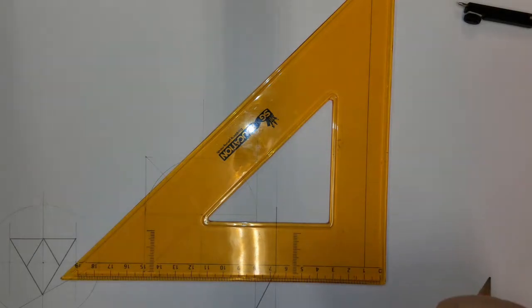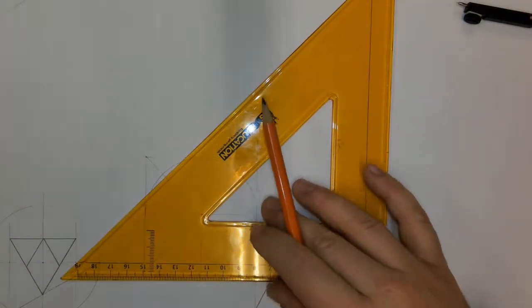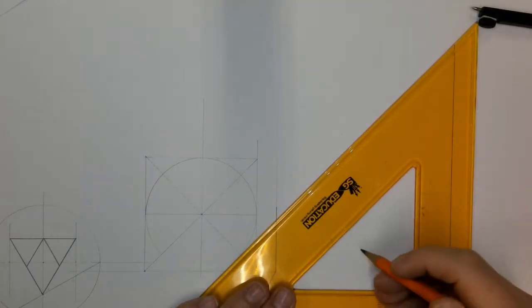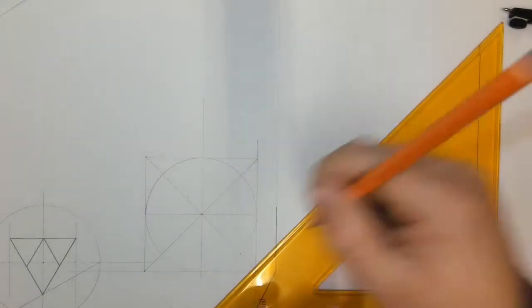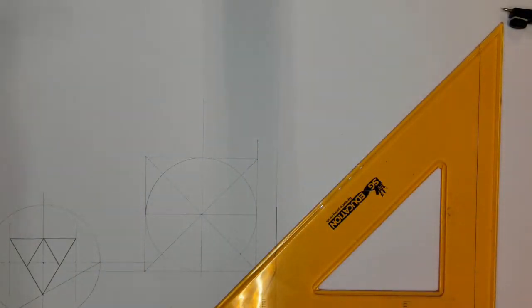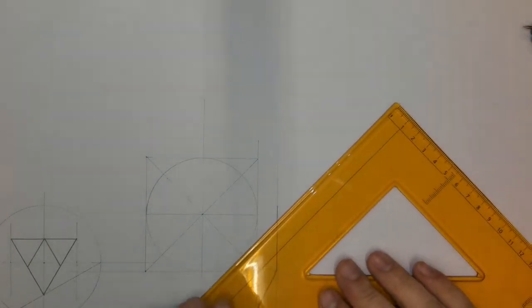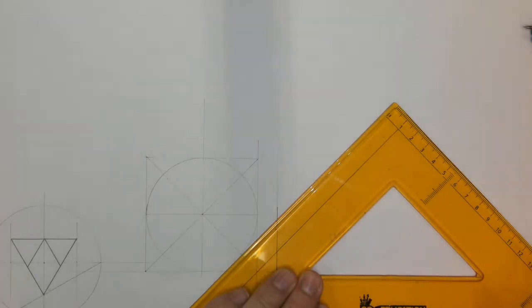Now, in this question, the problem is you don't know the lengths of the sides. But this octagon is going to fit inside the square and be tangential to the circle. So where the diagonal pierces the circle, and just bear with me one moment, I'm going to clean my equipment. So where the diagonals pierce the circle is a point to start with on the side of the octagon.